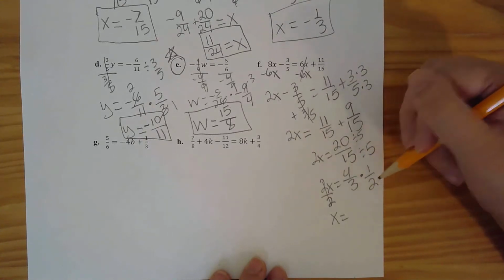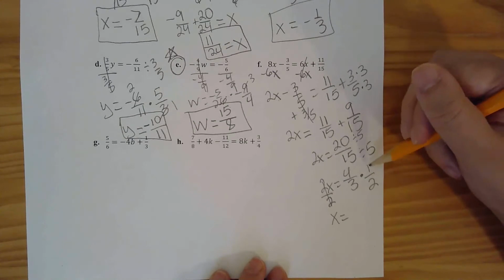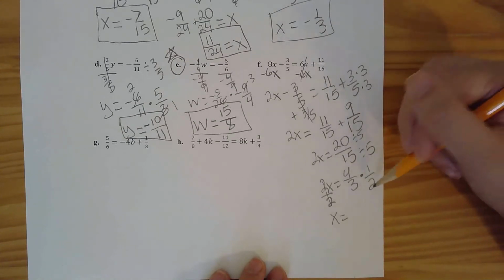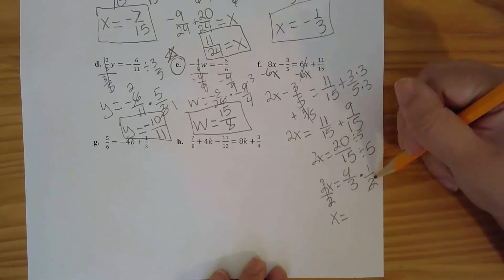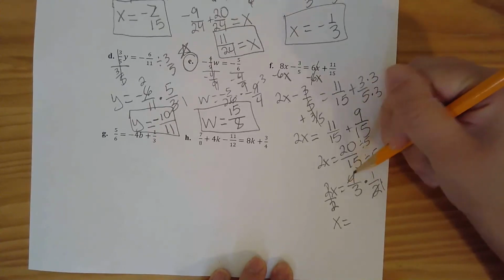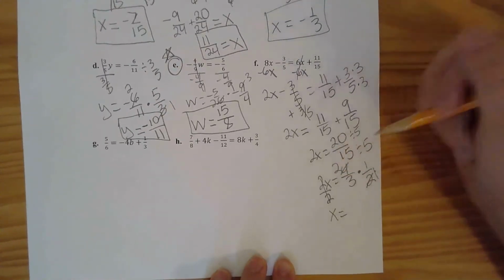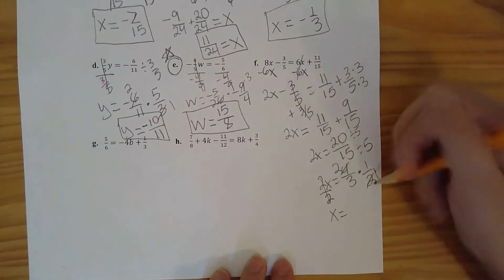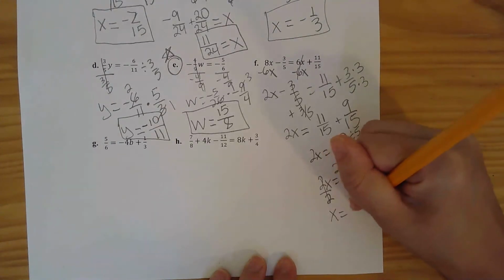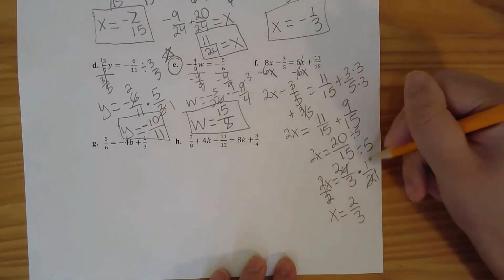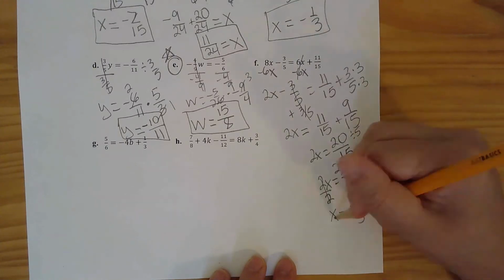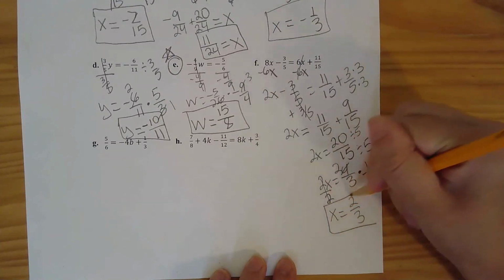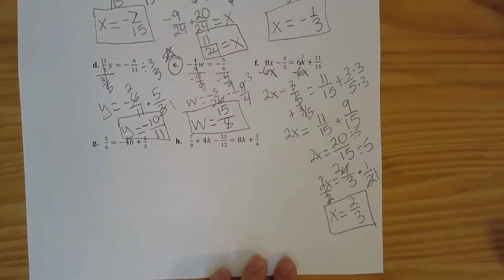I can simplify the 4 and the 2 because they're both divisible by 2. And one is in a numerator, one is in a denominator. So I can divide by 2 in the denominator and divide by 2 in the numerator. And what I'll get as an answer here would be 2/3. Because 2 times 1 is 2, 3 times 1 is 3. So my answer is x equals 2/3. That one took a little more work, which is fine. Some of these do.